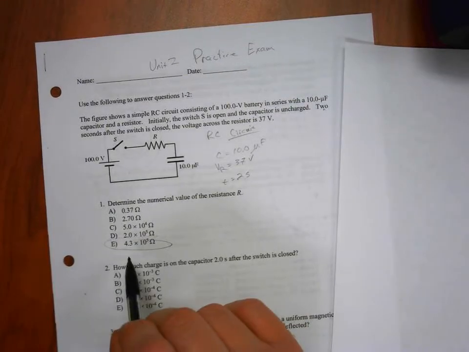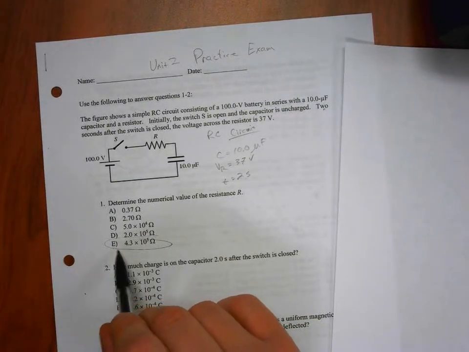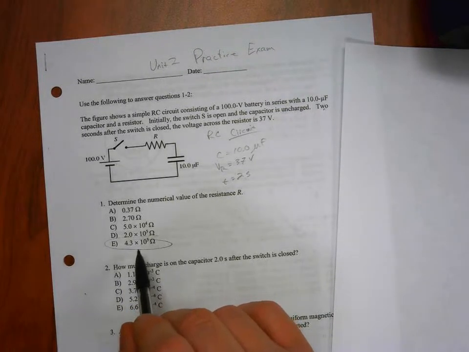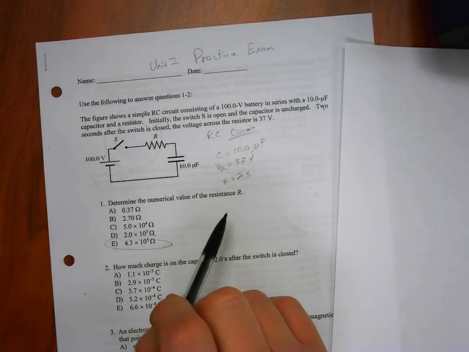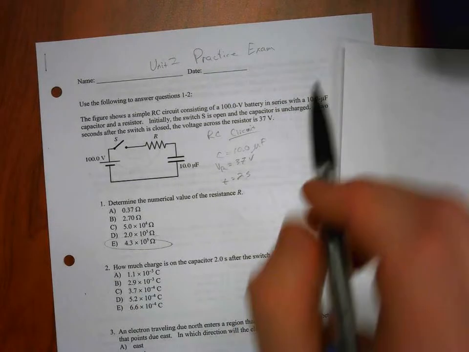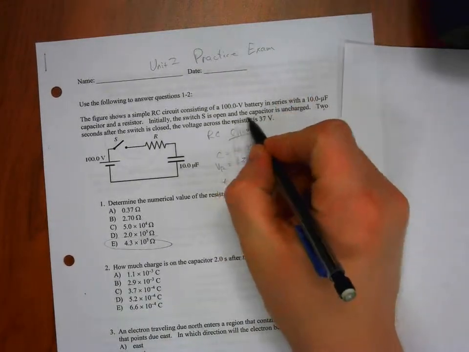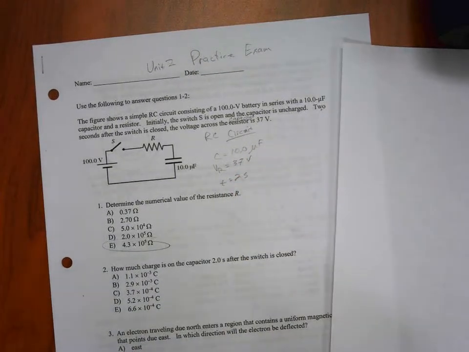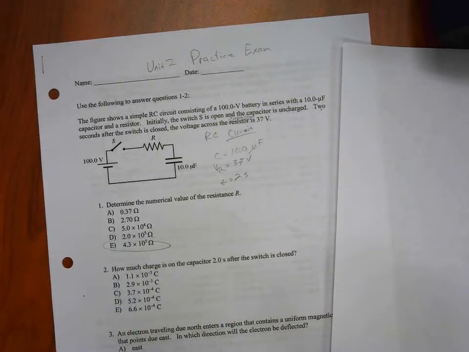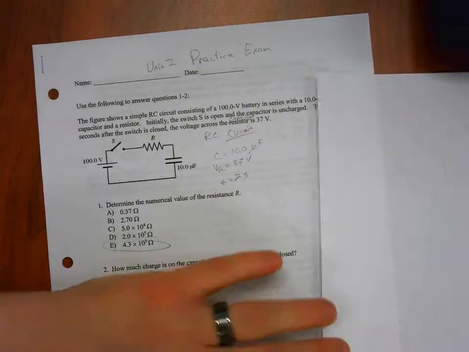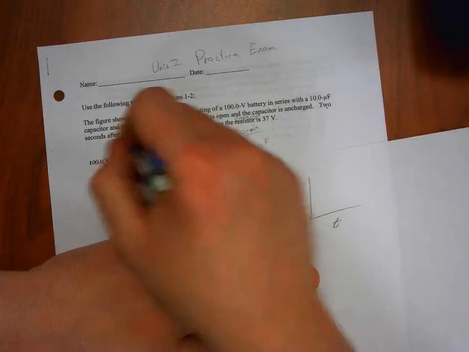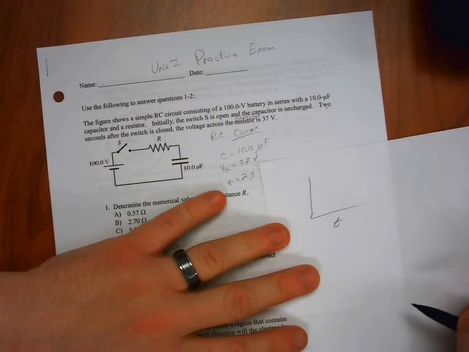The answer is E, 4.3 times 10 to the 5th, or at least in the answer key from the source that I got this question. That is incorrect. The value of the resistance would be this if the voltage across the capacitor was 37 volts after 2 seconds. I think they made a mistake right here. And the reason I'm getting to that is the two should be complete opposites of each other.